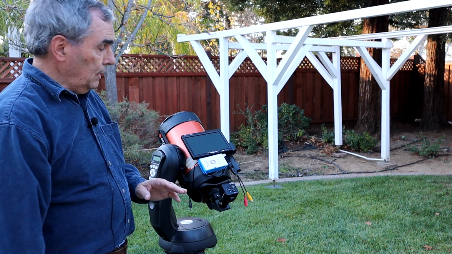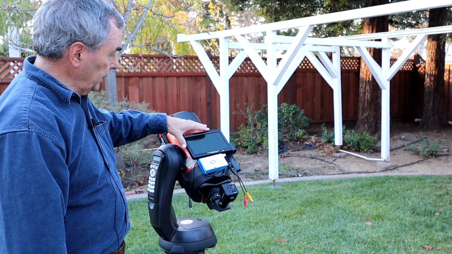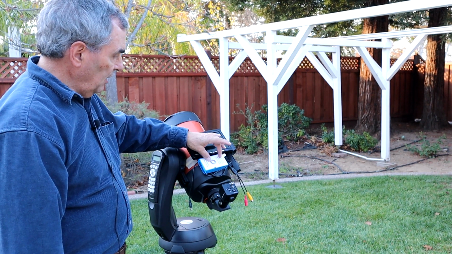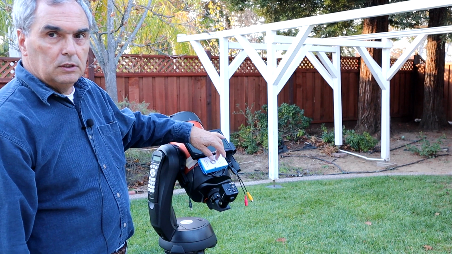Now, when I do public outreach, I've got some Velcro here, or 3M strips, and I've mounted my camera here. Even though this battery is no good, I'm just using this as an example.